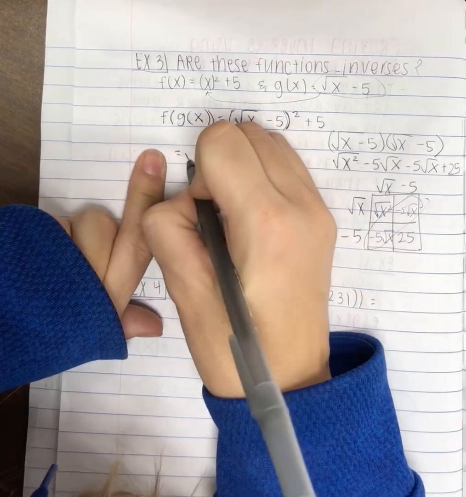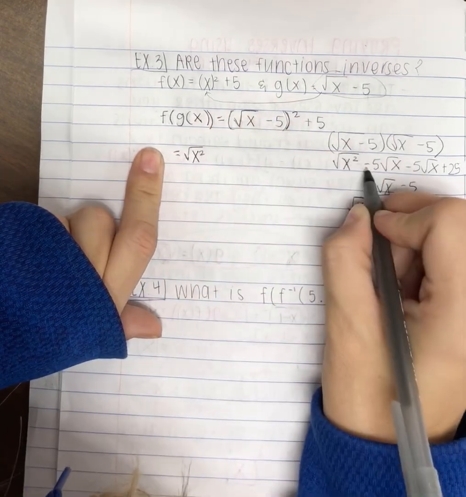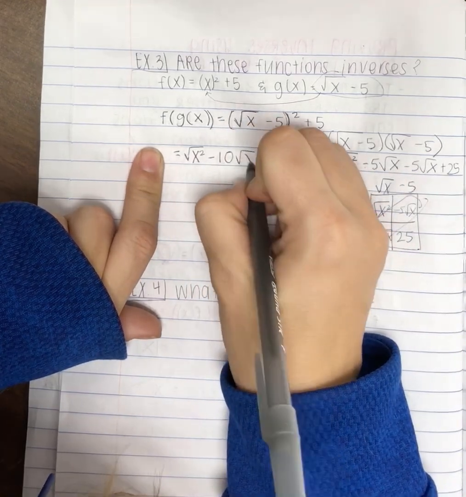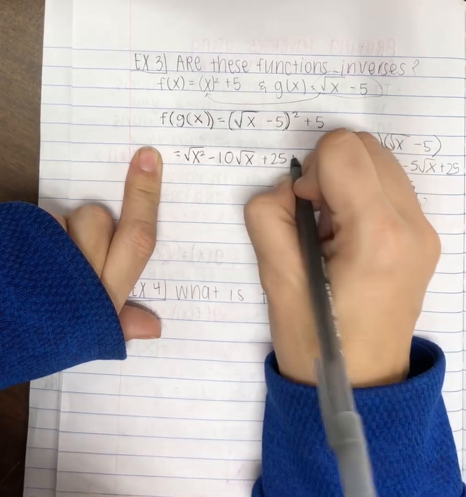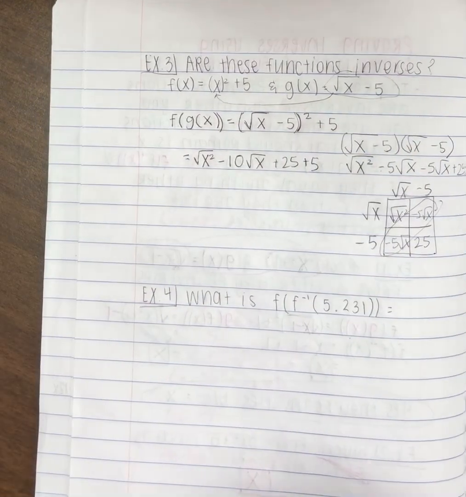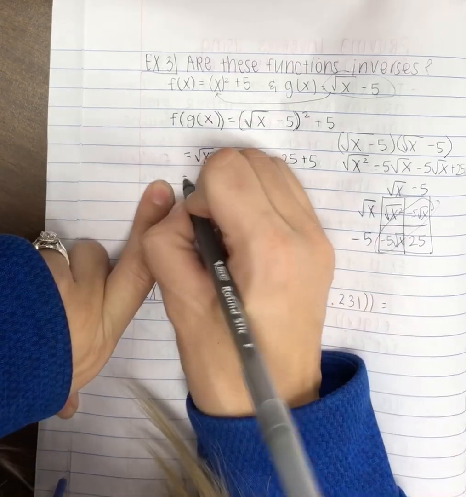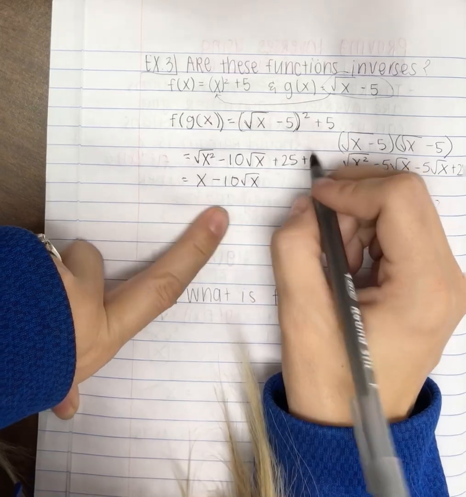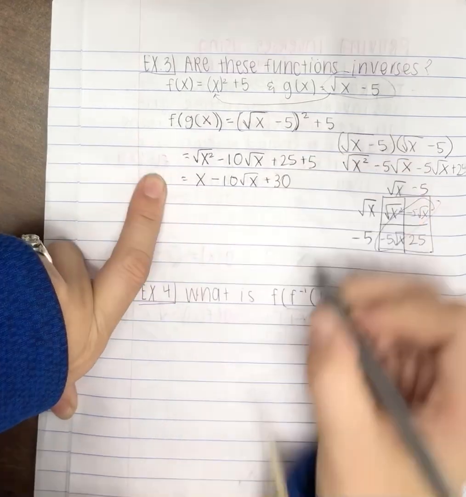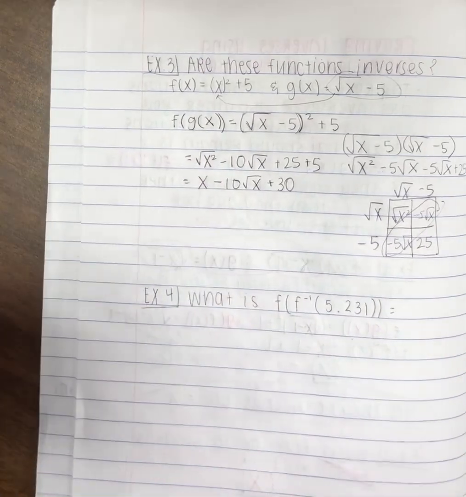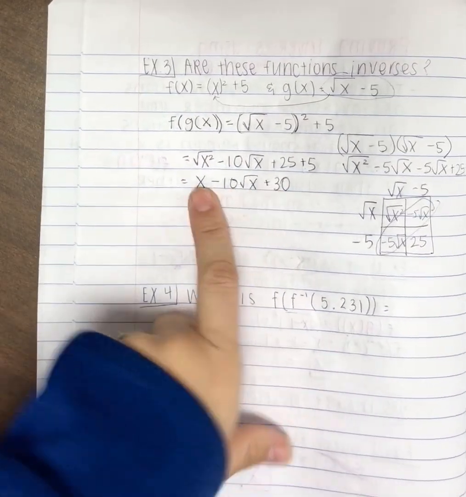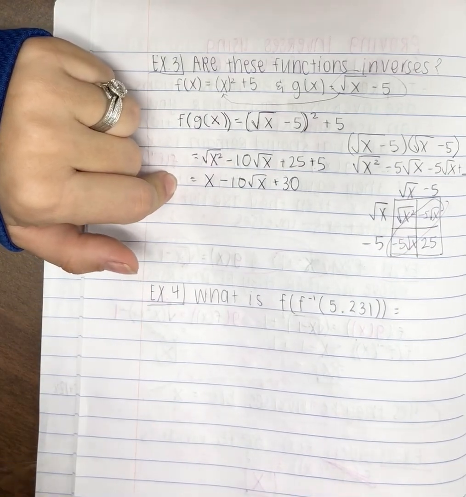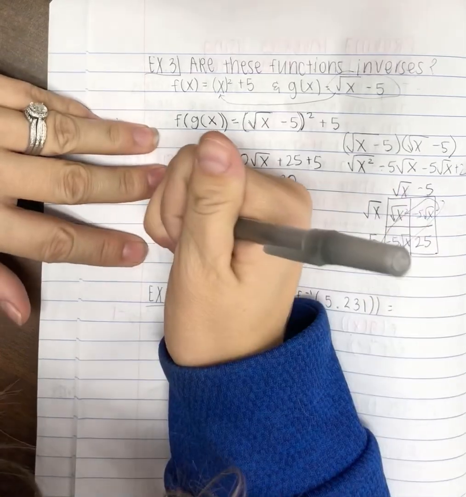So we get square root of x squared minus 5 square root of x minus 5 square root of x gives us a negative 10 square root of x plus 25, and then we have that plus 5. Well, square root of x squared gives us x minus 10 square root of x. 25 plus 5 gives us 30. And nothing else we can do here, nothing else will cancel out, no other like terms that I can combine. I'm done here. Since it did not equal x, my answer is no.